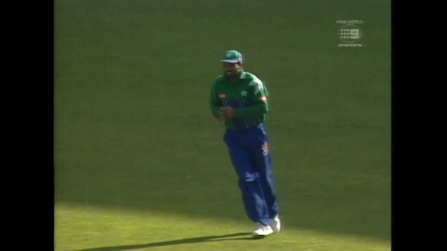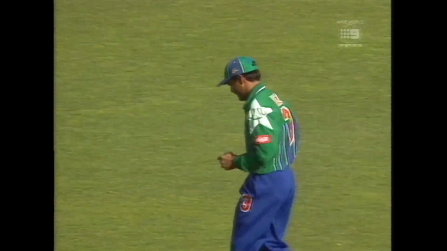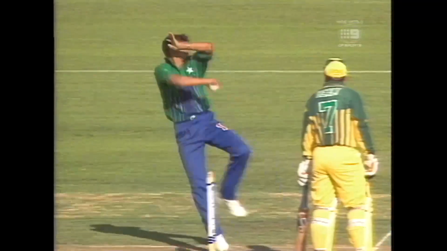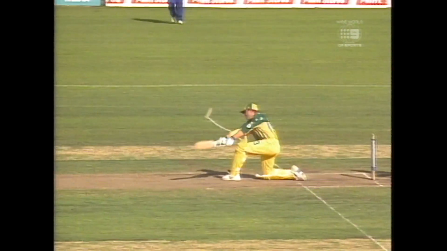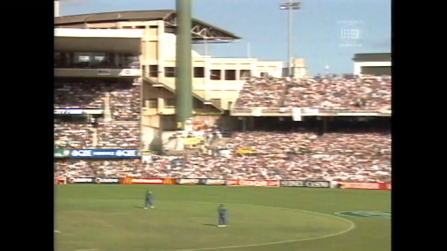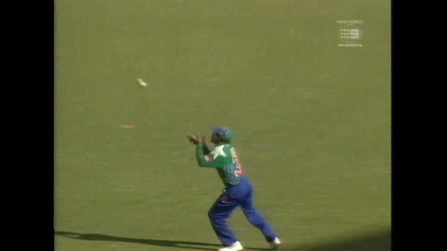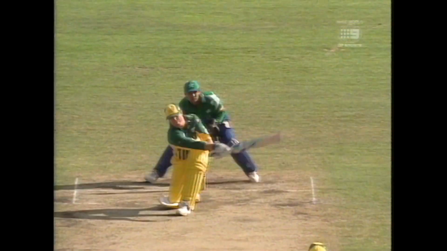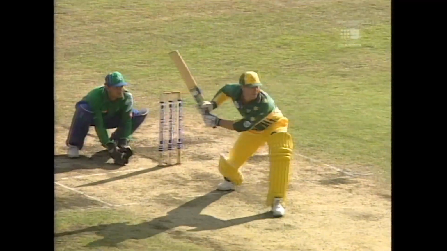Gotcha! Shouts of catch, and Ijaz does just that. So the captain has made a good move in bringing Saqlain Mushtaq back into the attack, and he's got rid of Shane Warne. Looking to sweep here, Shane Warne. Slow pitch, very difficult to time the shots. That seemed to just bounce a bit and get a top edge, hitting the top half of the bat. And Saqlain strikes again.